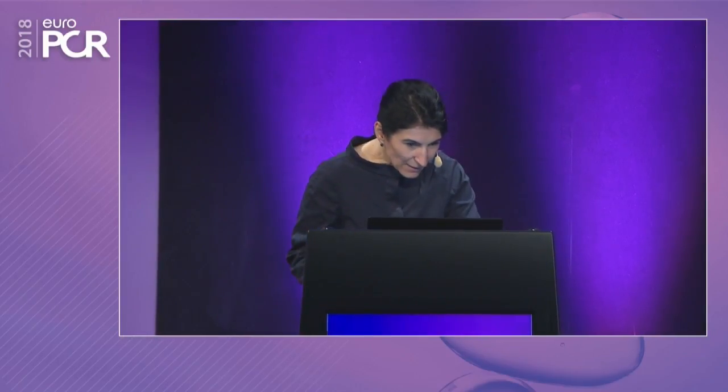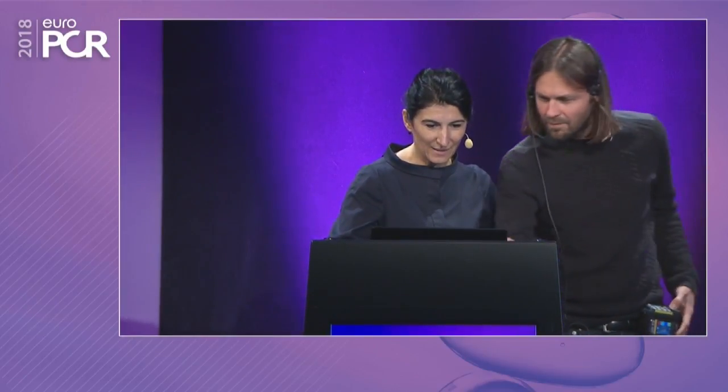I wanted to start with the section objectives, but I have a little bit of a problem here. Can you help me with the... Okay.